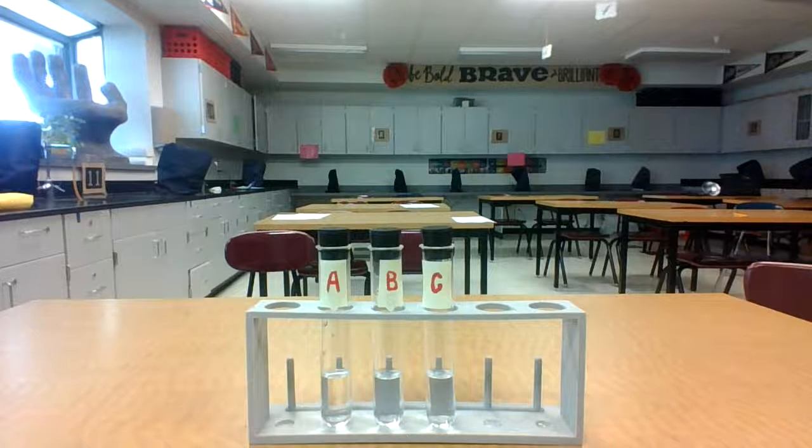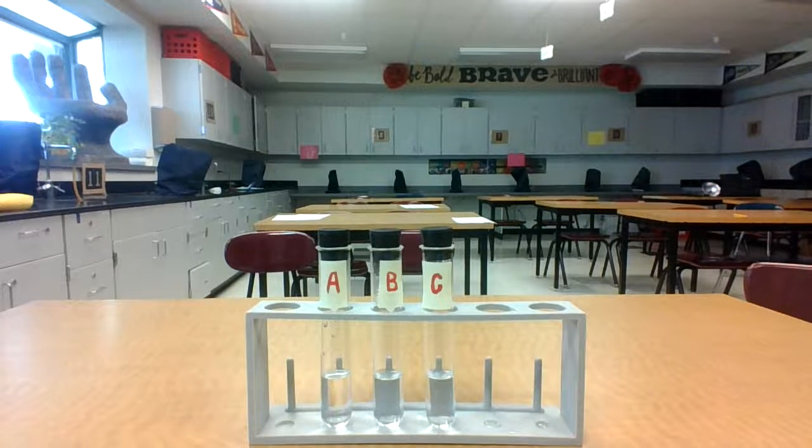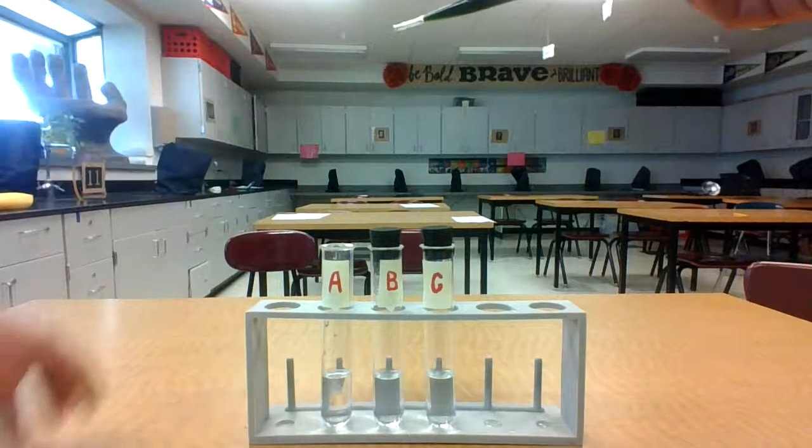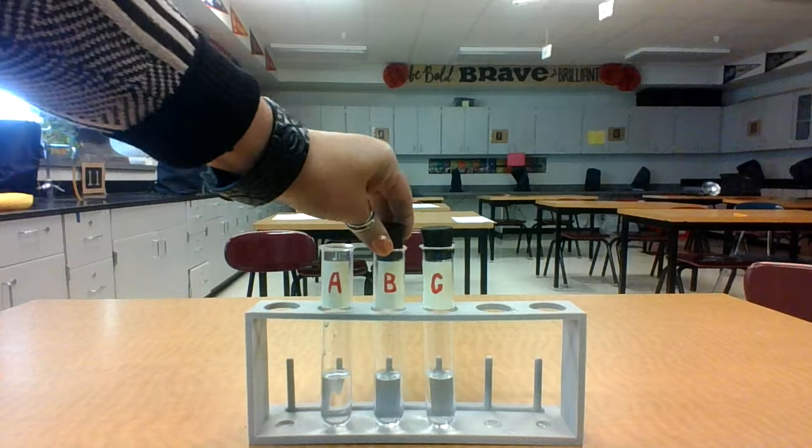So the first thing we need to do is set up our lab according to the lab procedure directions. In each of these test tubes, I have 25 milliliters of spring water. The next thing I'm going to do is add 10 drops of bromothymol blue into each of my test tubes. And remember, bromothymol blue is an indicator.